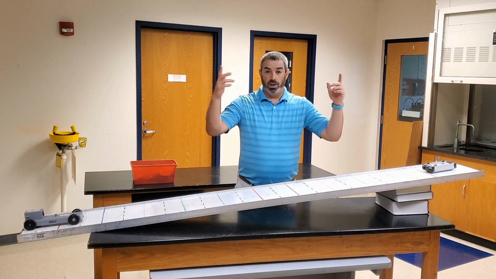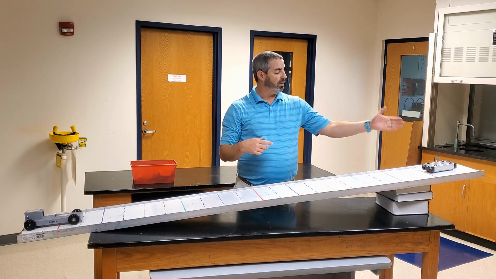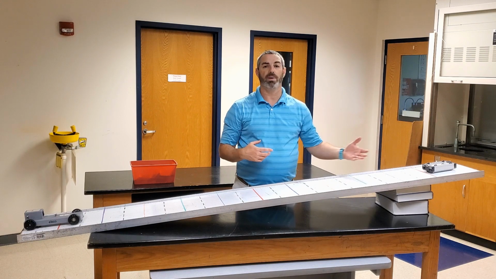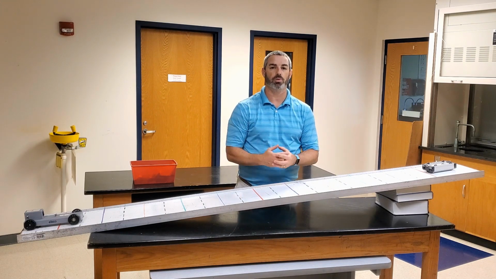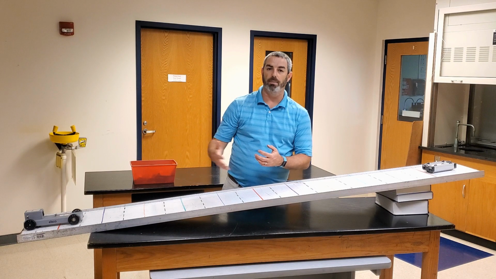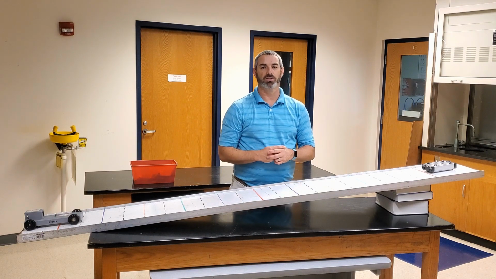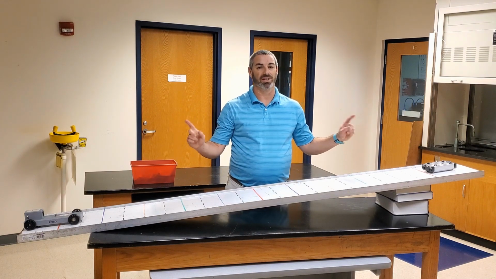So you can look at the video. I'm going to roll this car one time. You can look at it as many times as you want, collect as much data as you want. I'm going to let this car roll one time, but you're only going to see the cars on screen individually. You will not see them together.